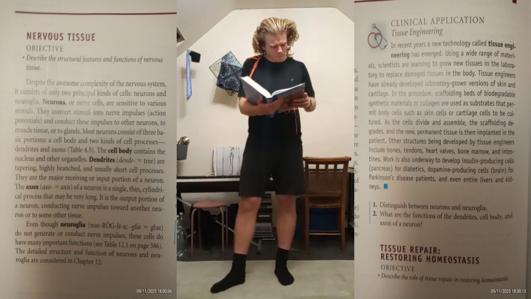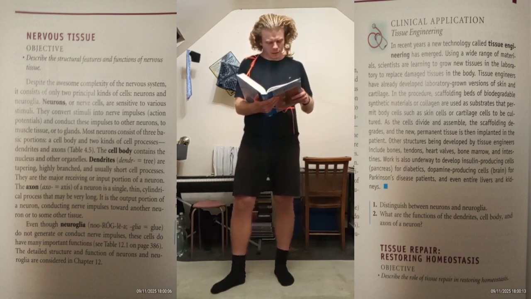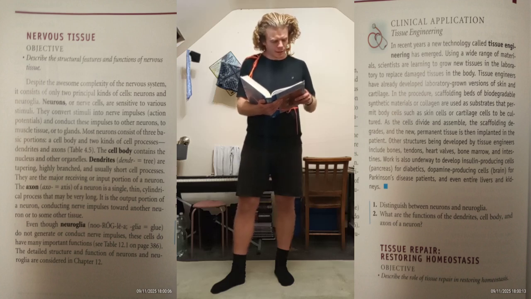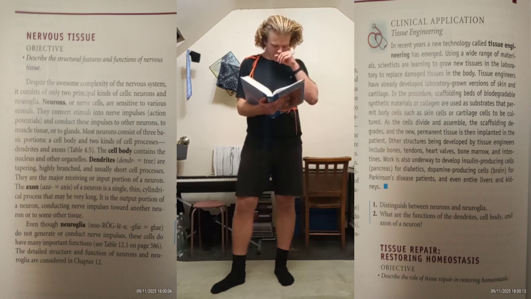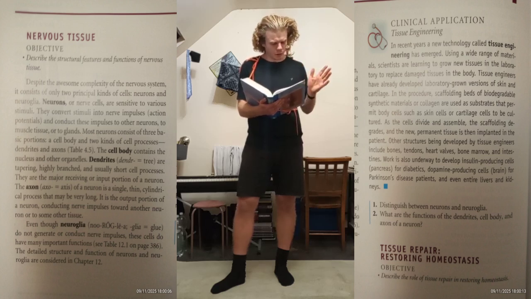Nervous tissue. Despite the awesome complexity of the nervous system, it consists of only two principal kinds of cells, neurons and neuroglia. Okay, there's the big nervous system in the human body that is very complex, and it has two types of cells, the neurons and the neuroglia.